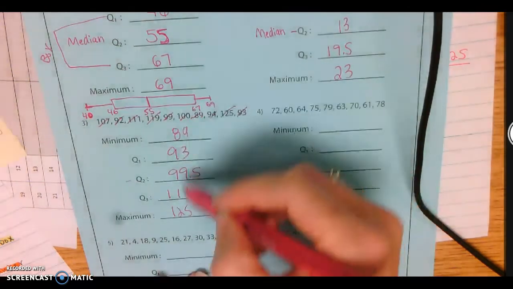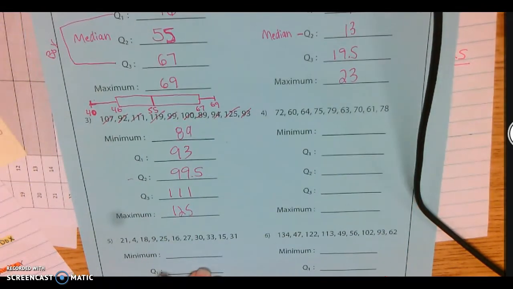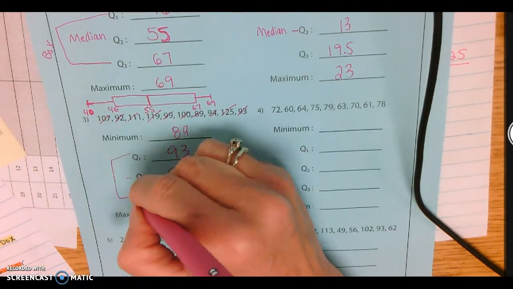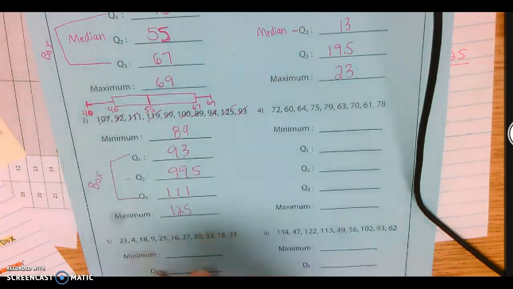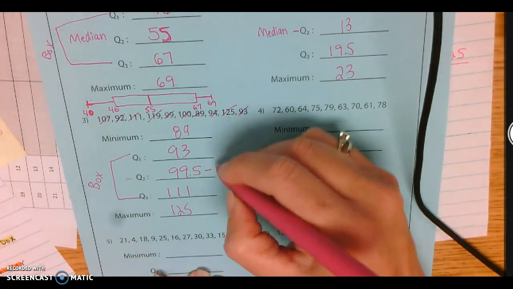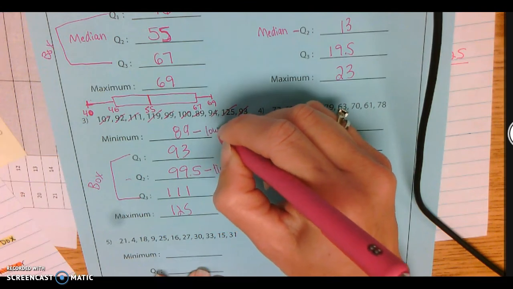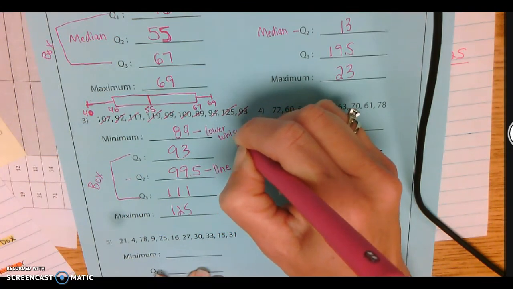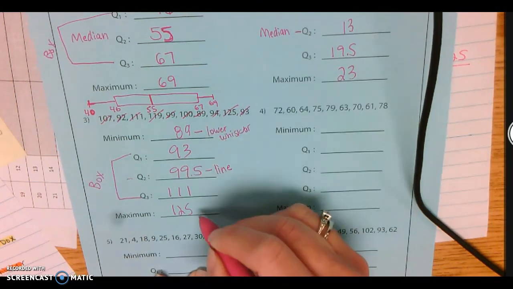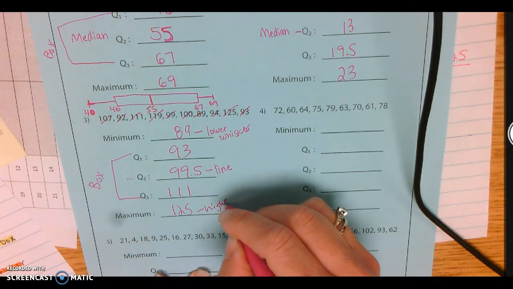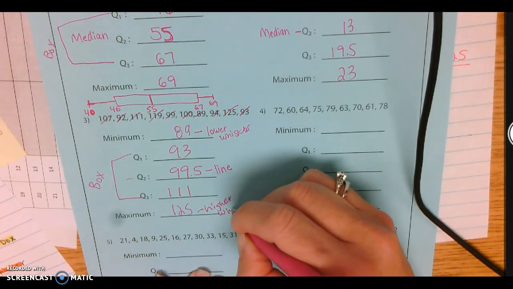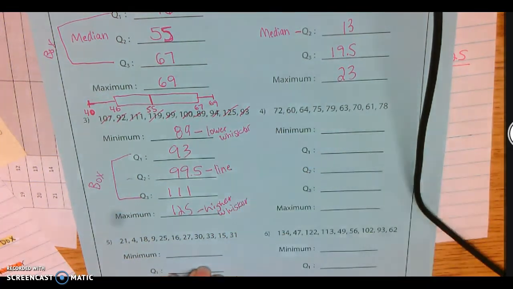So now we have our 5-number summary, and so you should be able to create your box plot from these 5 pieces of information. Remember that Q1 to Q3 creates our box. The median, or Q2, is our line in the box. This is our lower whisker. And this is our higher whisker. Make your box plot and then check back to see if yours is the same as mine.